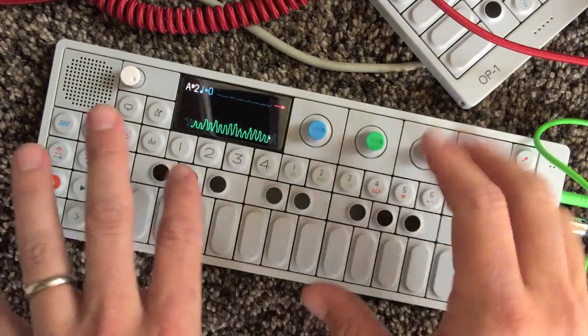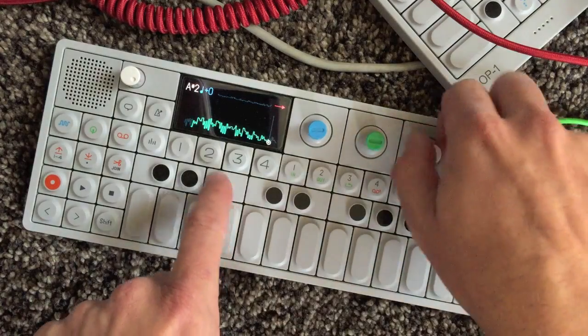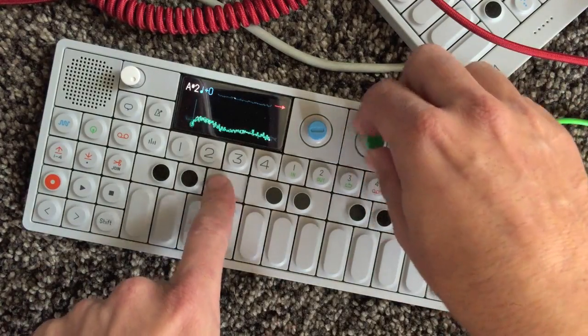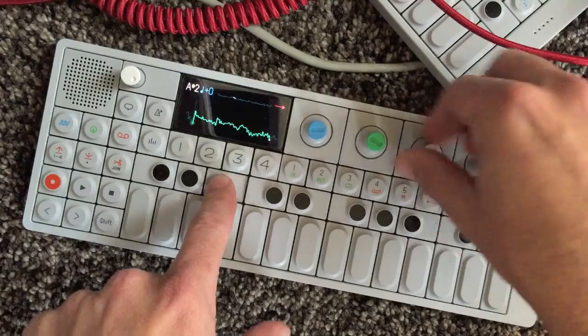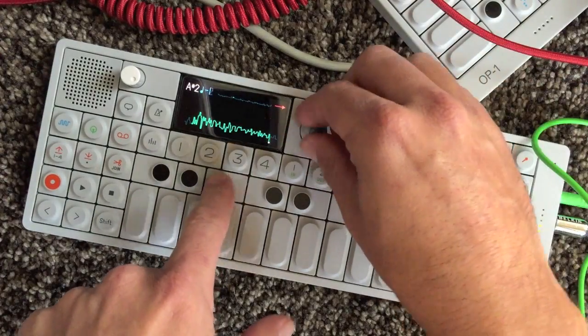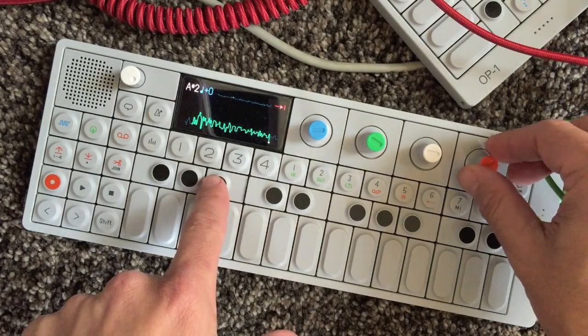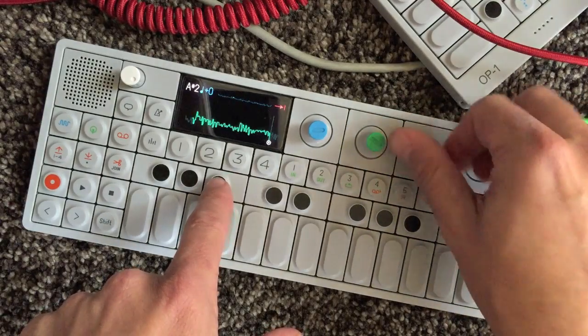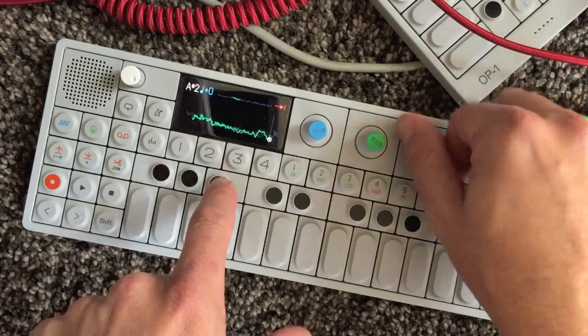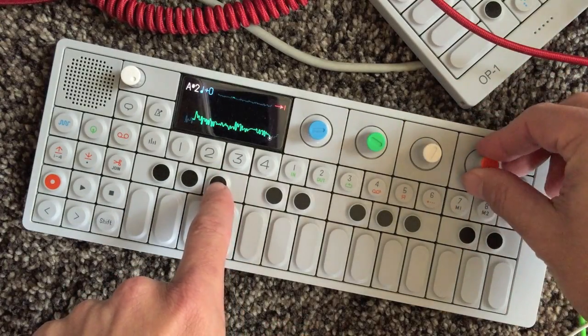One of the things you can do with sampling is once you have a sample you want to work with, you have all of these different options. You can adjust the start point, the end point, pitch, of course the playback mode. This will play till the end, so if this were a longer sample, hit once and it plays all the way to the end. But you can also do loop.